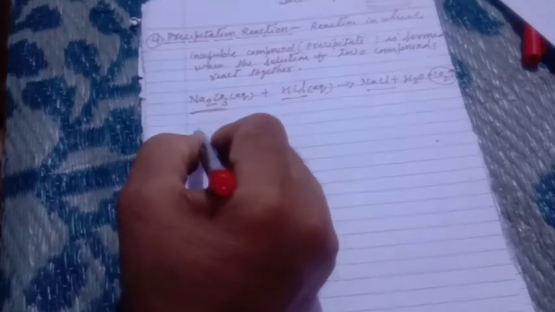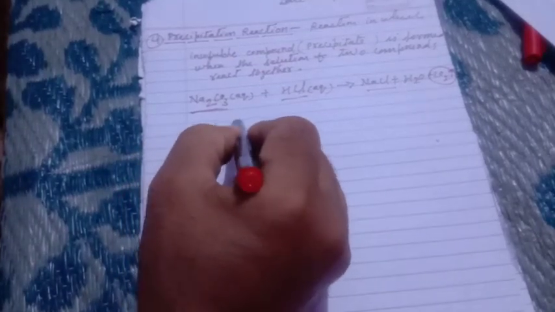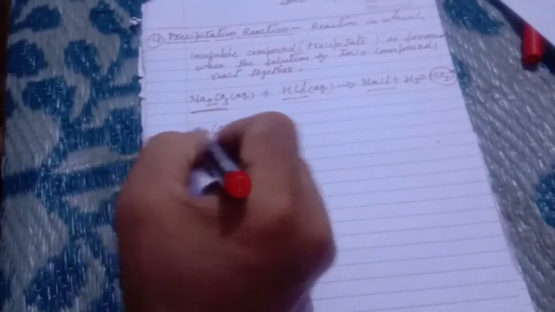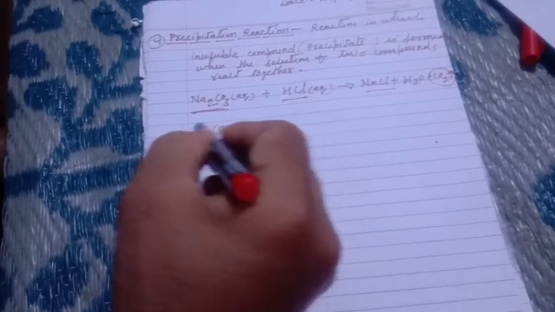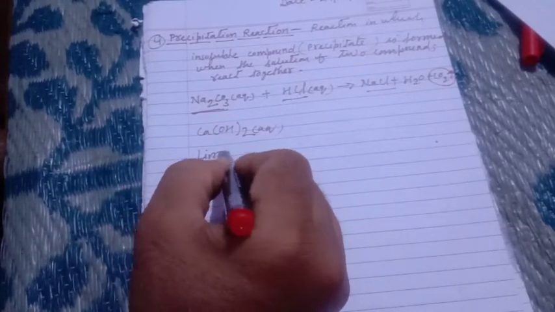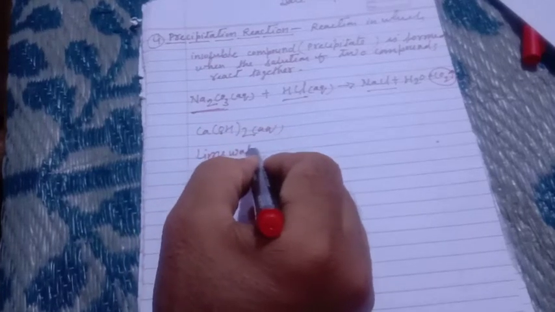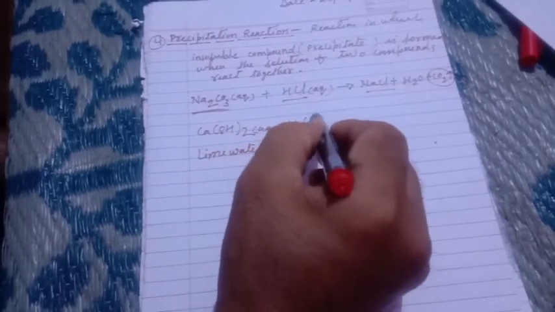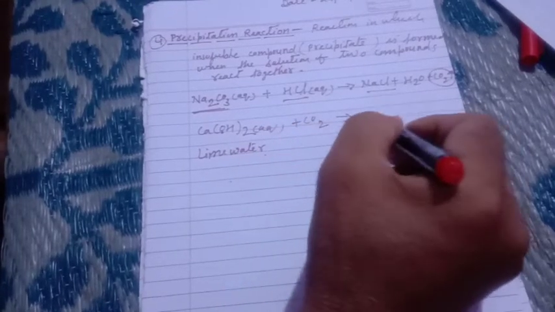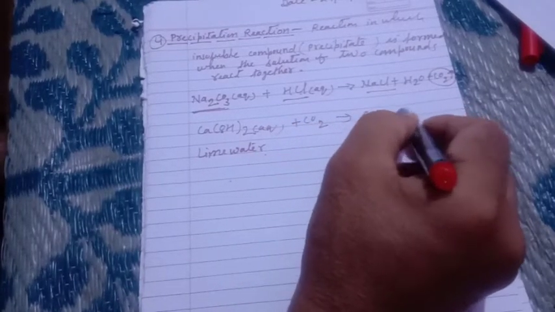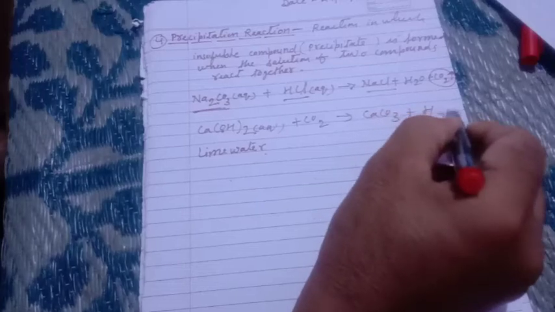Right now precipitate is not formed. This CO2 which is forming here, if this CO2 is supplied to lime water. What is this one? Calcium hydroxide, chemical name, and generally it is known as lime water. When it is supplied, then one insoluble substance, that is calcium carbonate and water is formed.